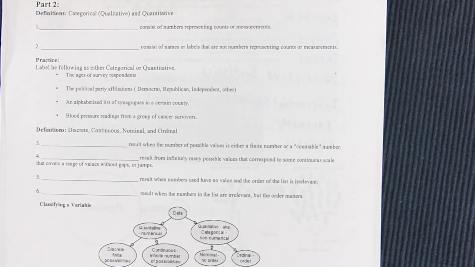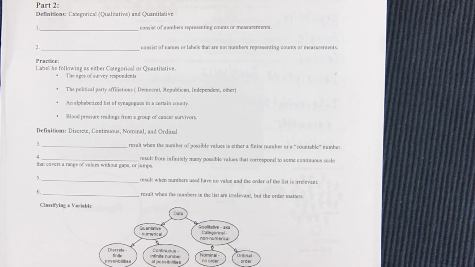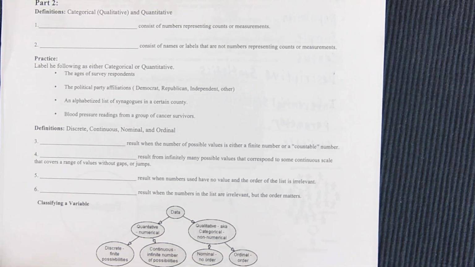Hello and welcome back. This is part 2. These notes can be found in my math lab under the tab Class Notes under Chapter 1. So this is Chapter 1, Part 2. So we have more definitions to go through.